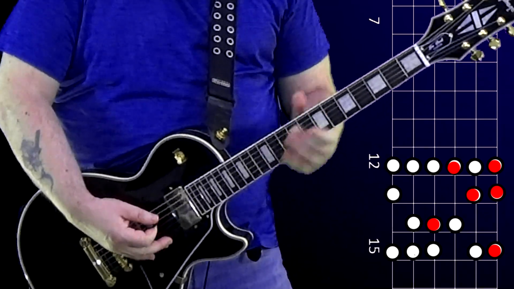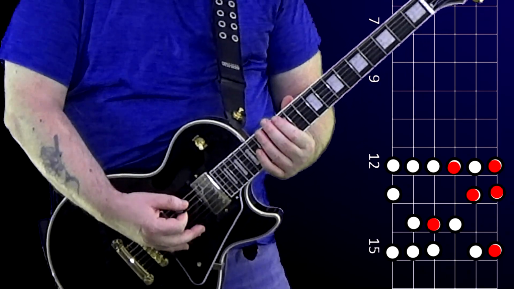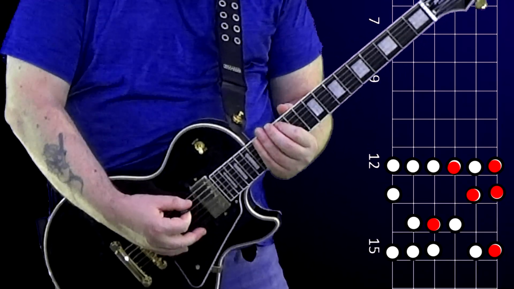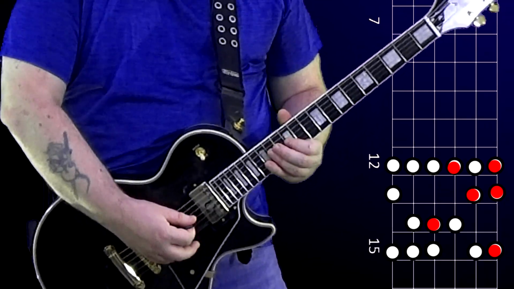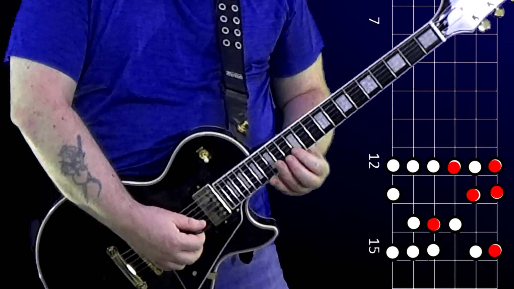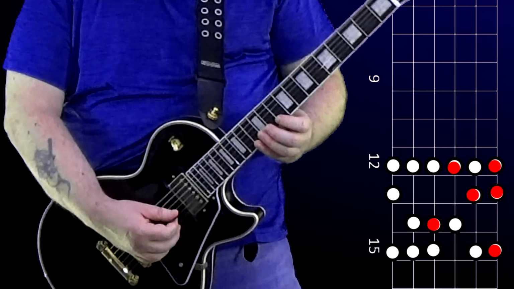The whole scale shape there is played on the 6th string at 12, 13, 15. And then on the 5th and the 4th strings at 12, 14, 15, 12, 14, 15. And then the 3rd string at 12, 14. And then the 2nd and the 1st strings. Like there's your little anchor shapes right there.